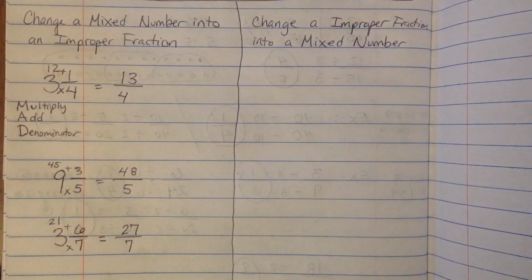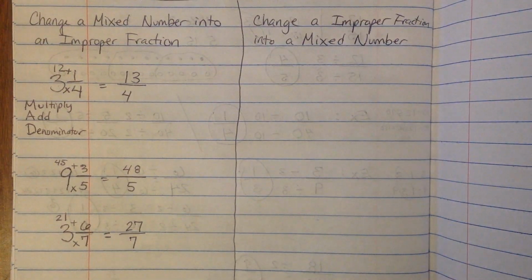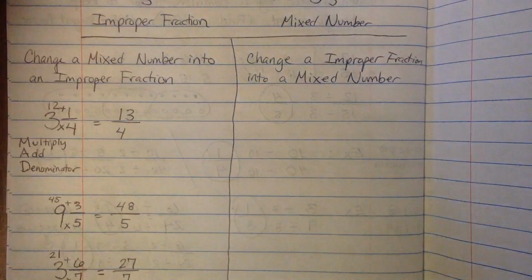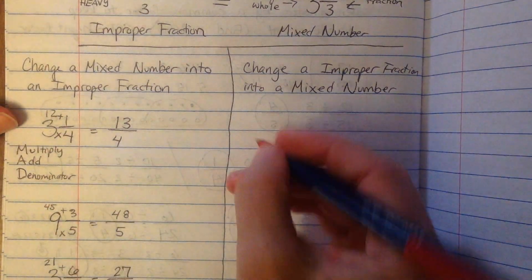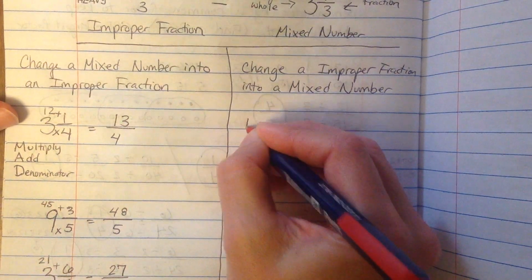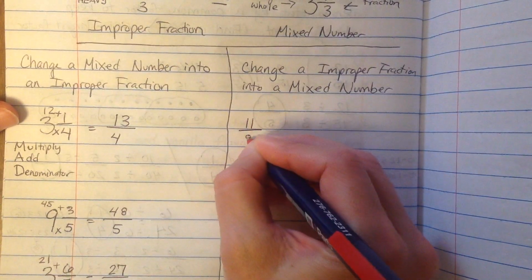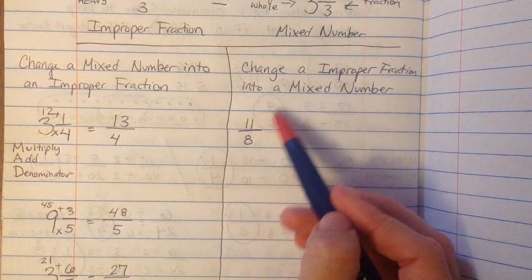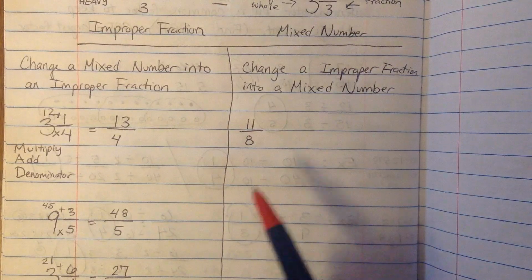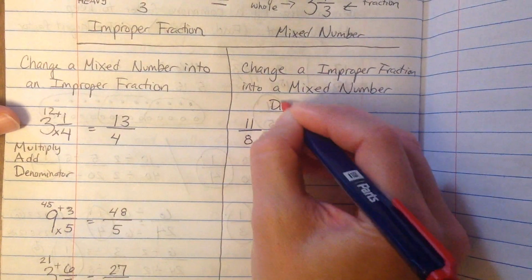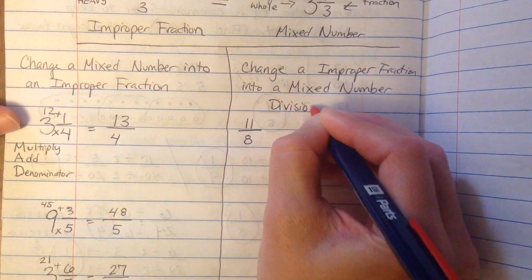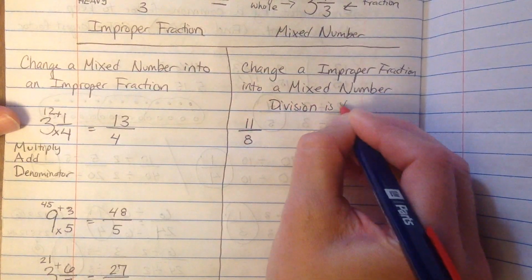All right, let's move on to changing an improper fraction back into a mixed number. So here we're kind of working backwards from what we were previously doing. And so let's look at the example of 11 over 8, which is a top-heavy improper fraction. So for an improper fraction, the thing you need to remember is division is the action.